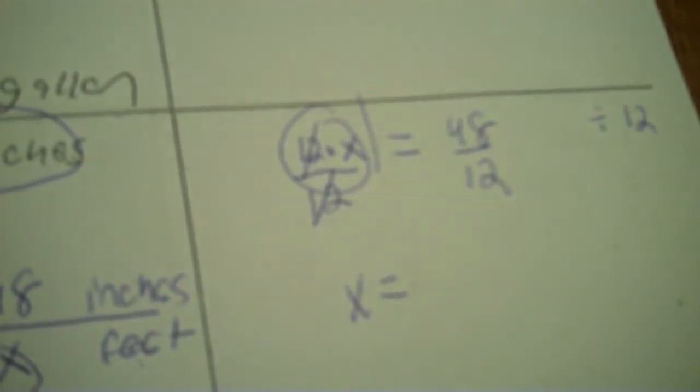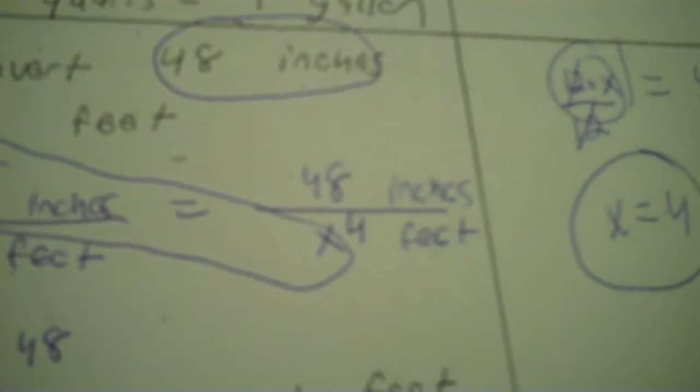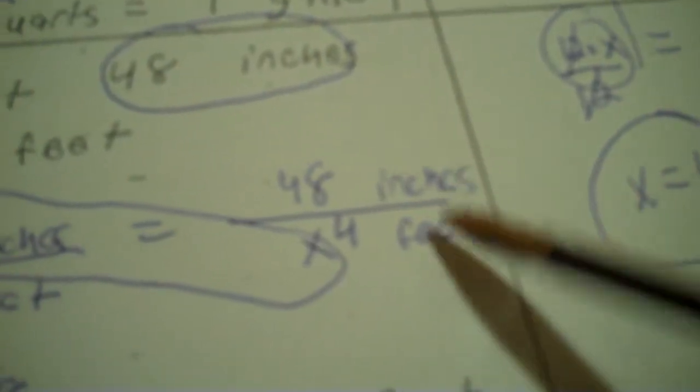Now, I divide by 12. 48 divided by 12 is 4. So put a 4 with your x on that ratio right there. 12 inches, 1 foot equals 48 inches, 4 feet.